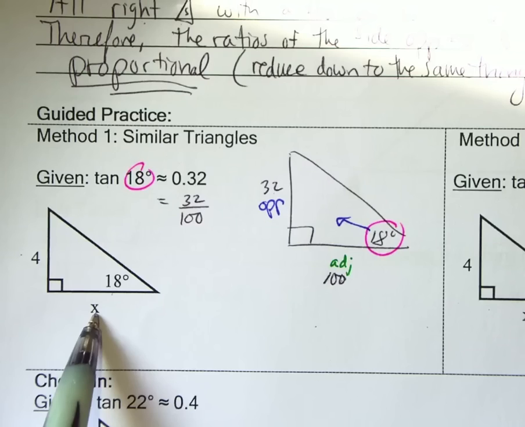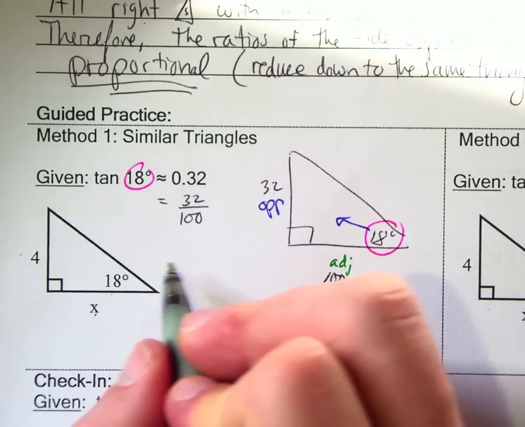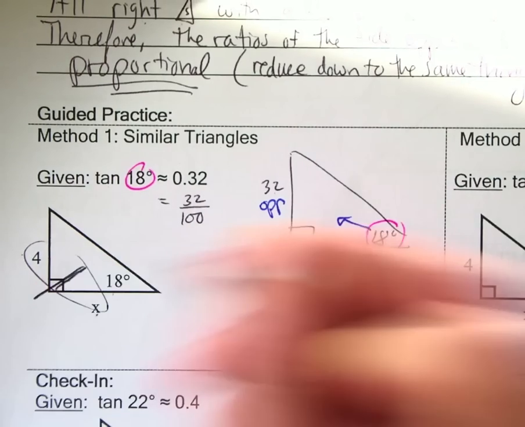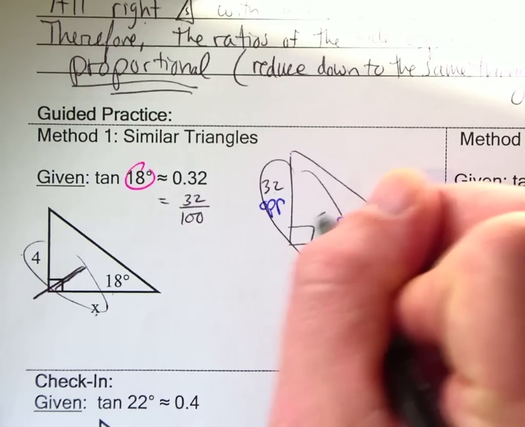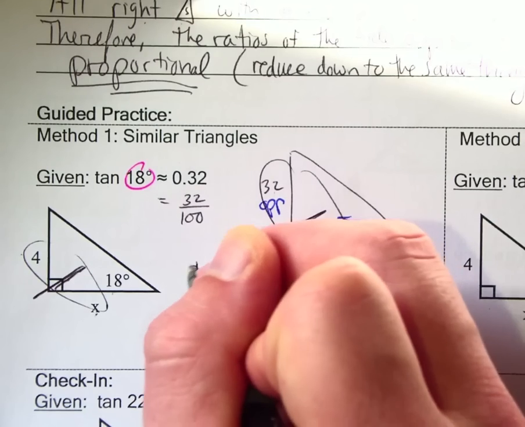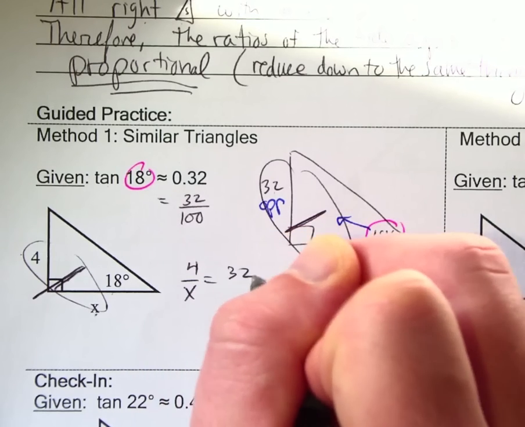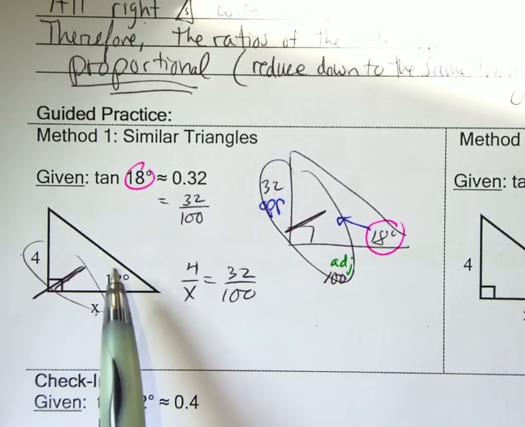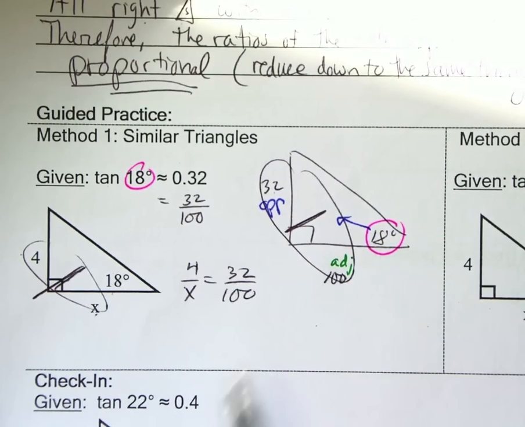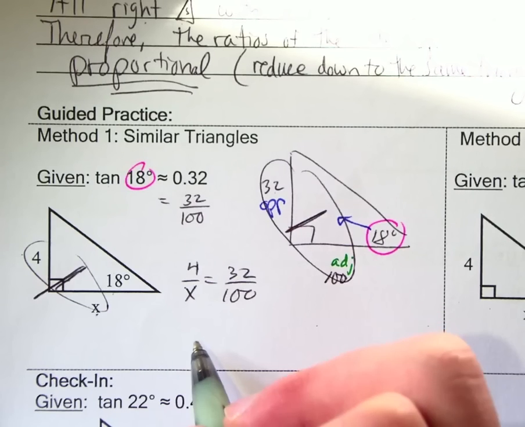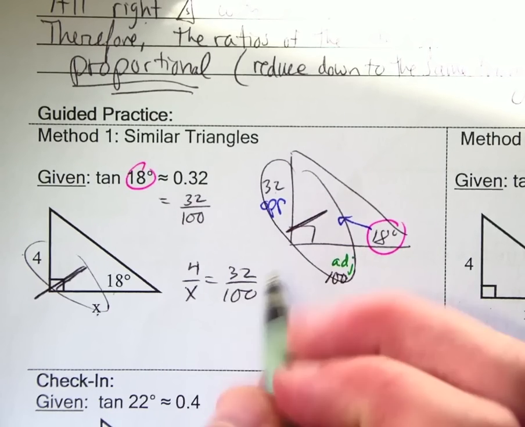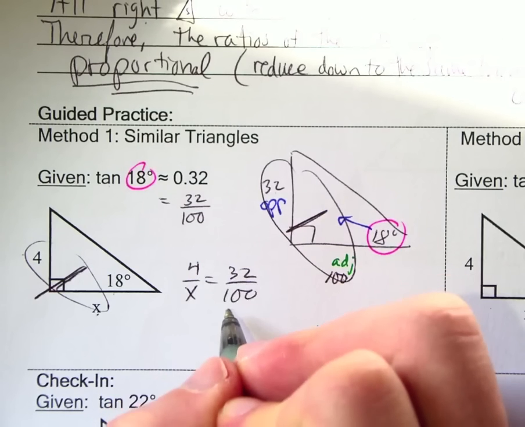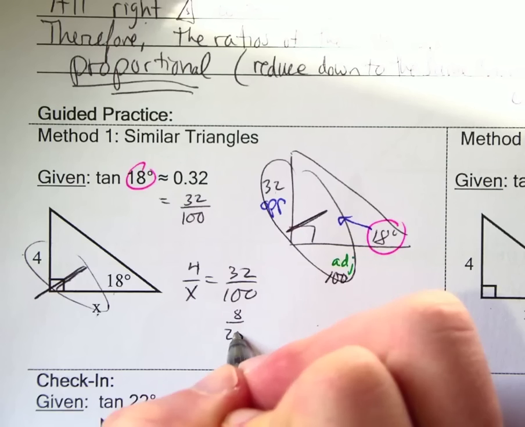It's 4 over something. So you can set up a proportion and just say that these guys are equal. You can say 4 over x is going to be the same thing as 32 over 100. They have to reduce down to the same thing if they're going to be proportional. And they are because they're similar by angle-angle. So now you can go ahead and cross multiply, or you might consider reducing first. It's up to you. If you reduce first by 4, I think you get 8 over 25.